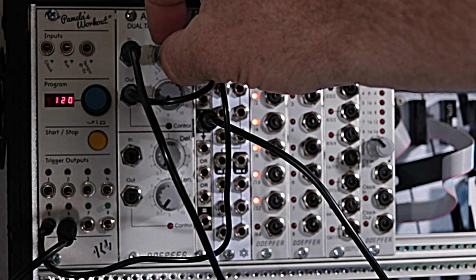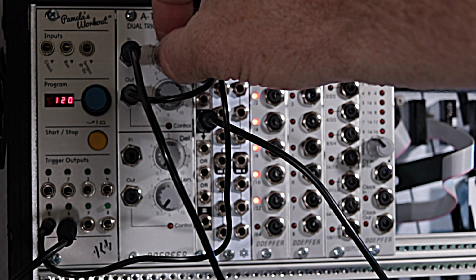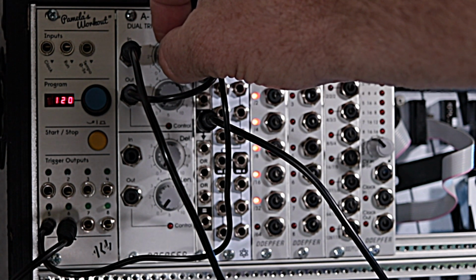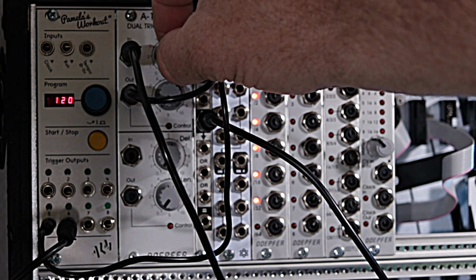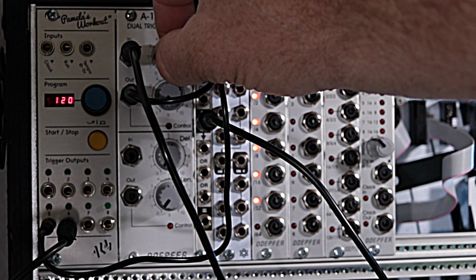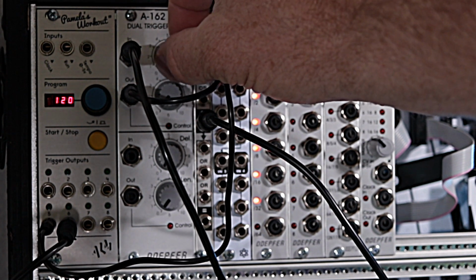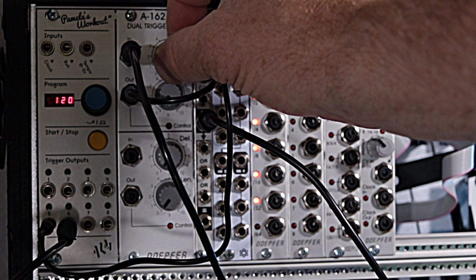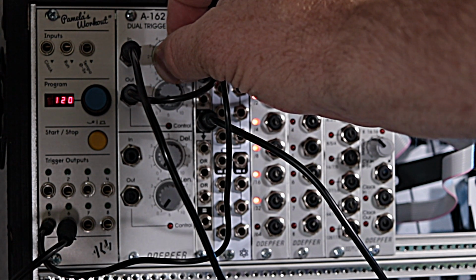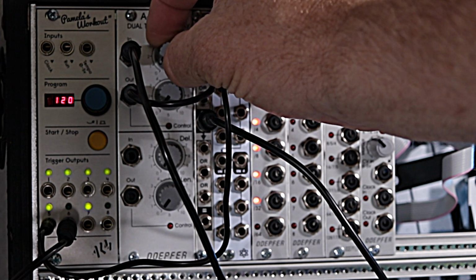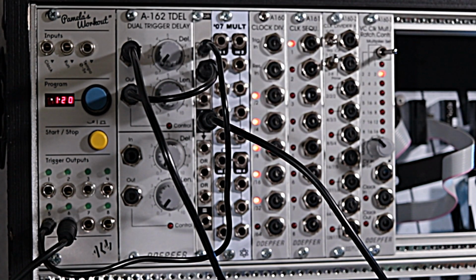So you can get some pretty strange results. Once you get it delayed too far, then it's delayed as much as the onset of the next beat, so then it just gets kind of weird. But back to midnight and below, and then back to straight.